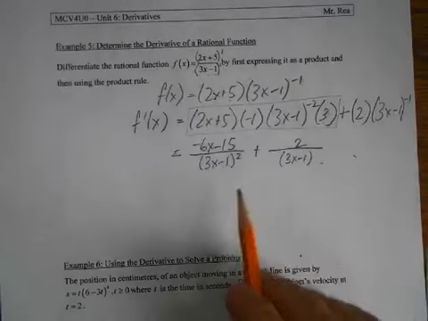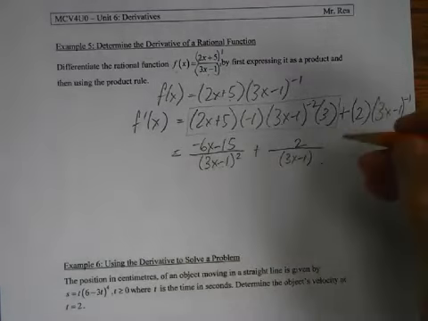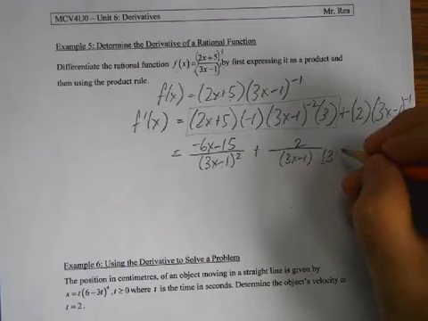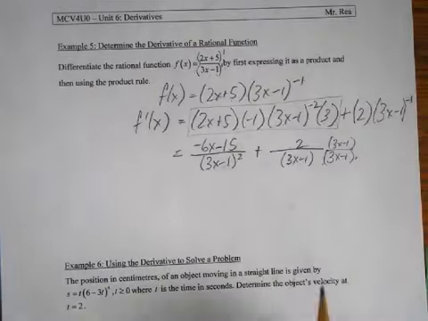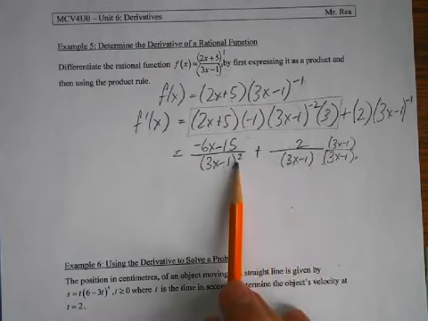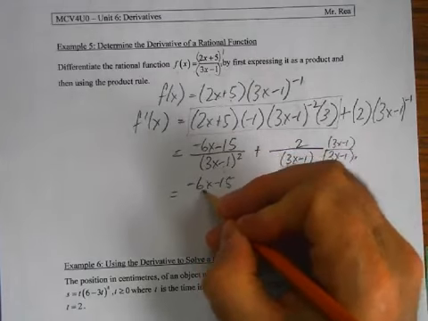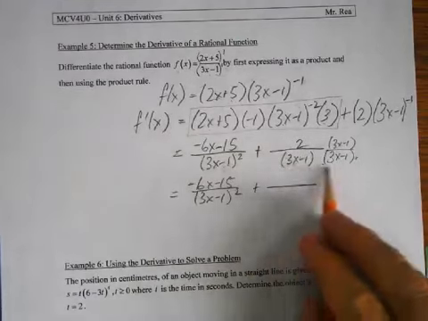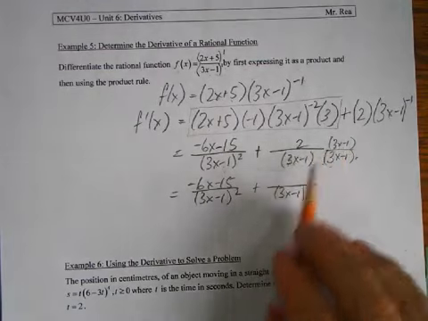Okay, and you can see here I've got a 3x minus 1 to a power. Well, all I have to do here is multiply the second expression by 3x minus 1 over 3x minus 1. What that's going to do is create the same denominator over here as we have here. So when we do that, negative 6x minus 15 over 3x minus 1 squared, plus. Now on the bottom, we've got 3x minus 1 squared. On the top, now we have 2 times this, so that's going to be 6x minus 2.